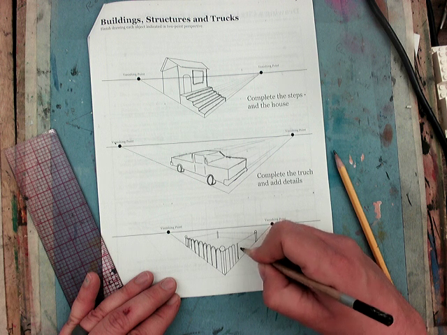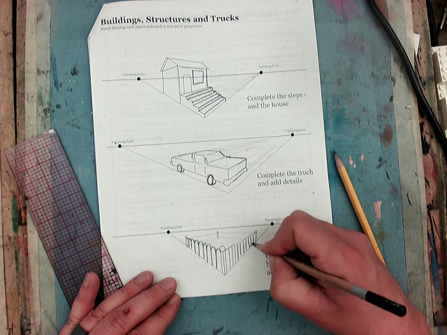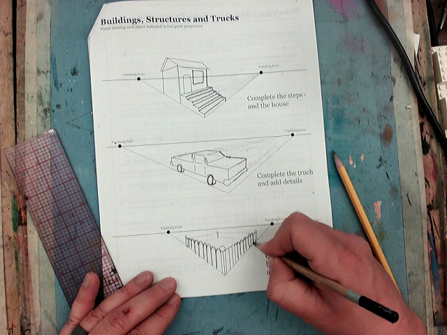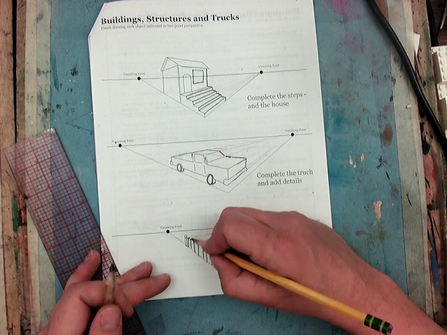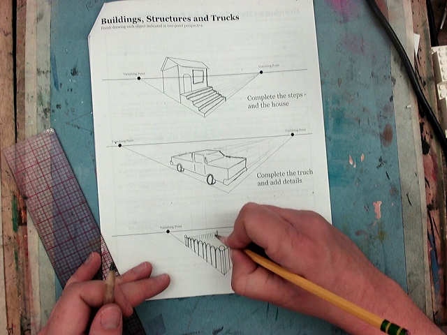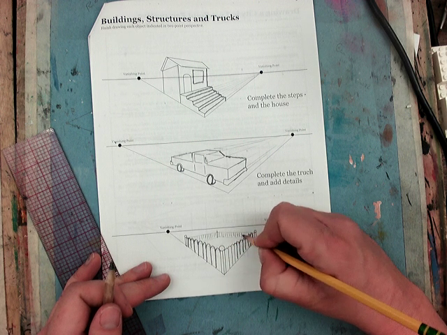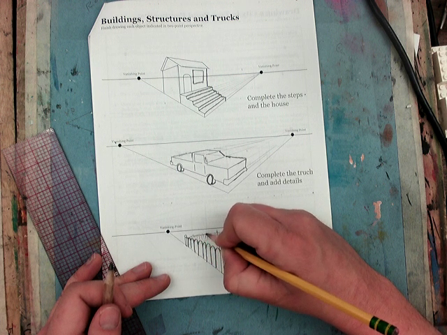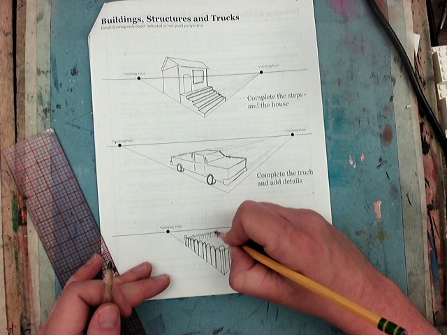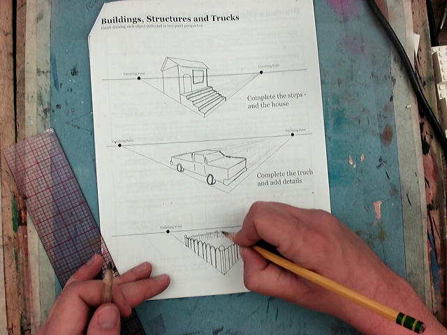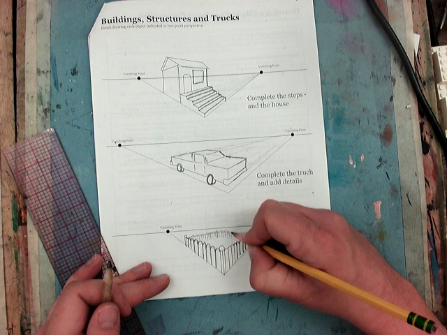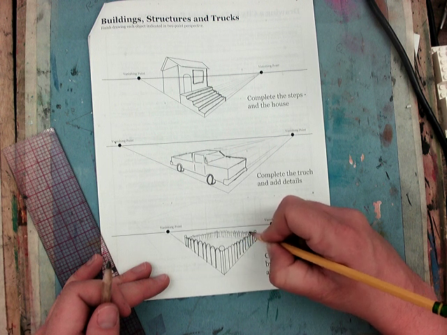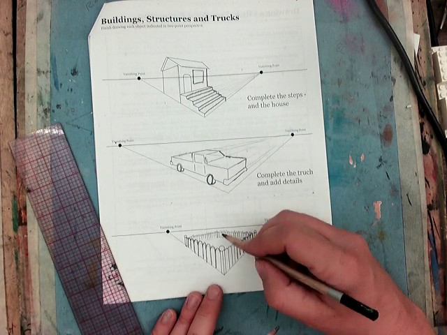Same idea here. Alright, so there's our fence.